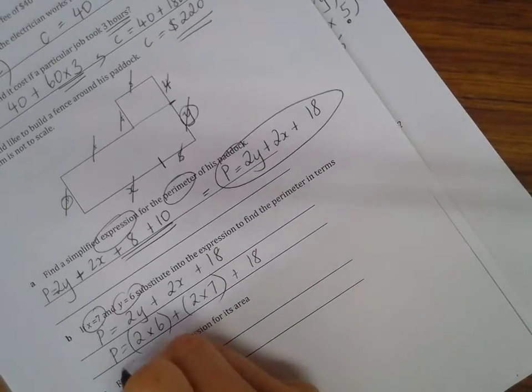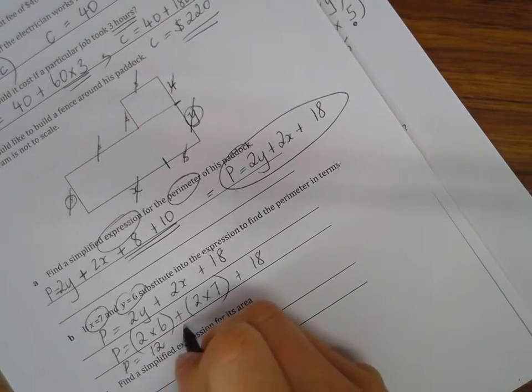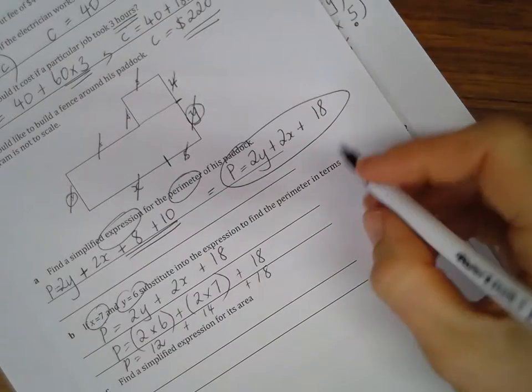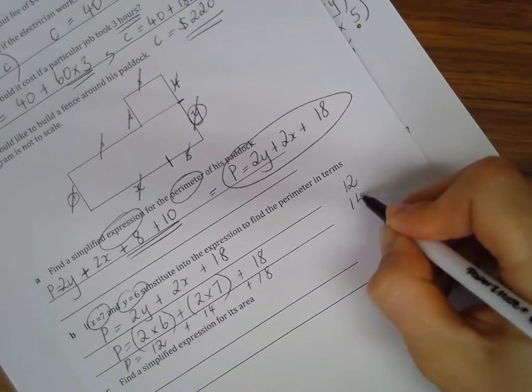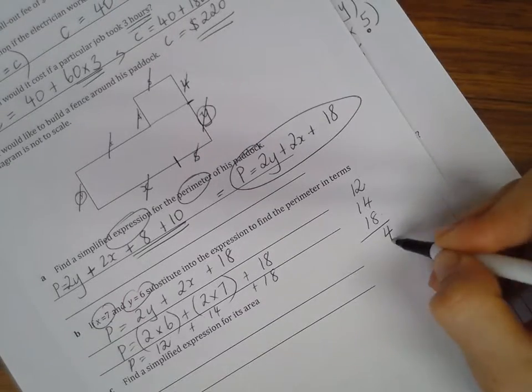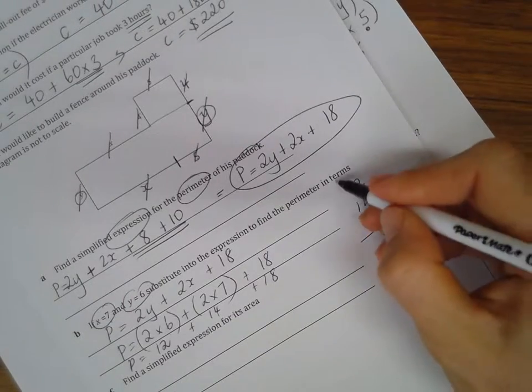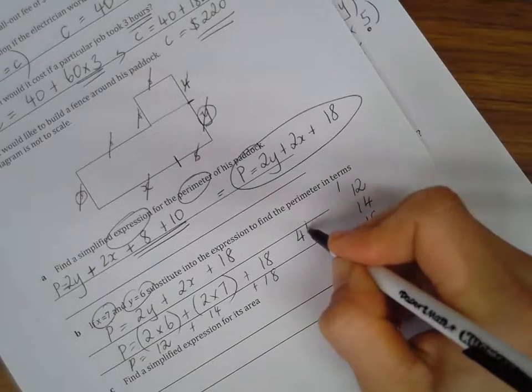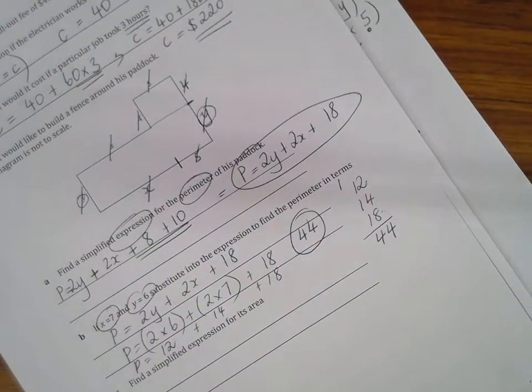Okay, so now we get perimeter equals 12 plus 14 plus 18. So 12, 14 and 18. So that's going to be 14, 2 plus 8 is 10, and that's 44. So the answer is 44.